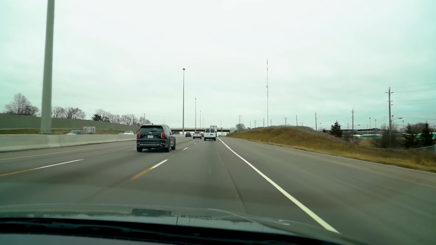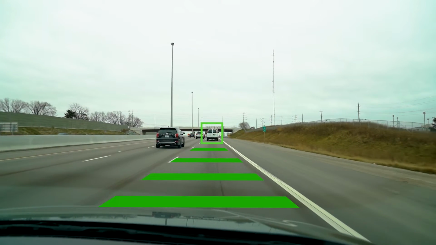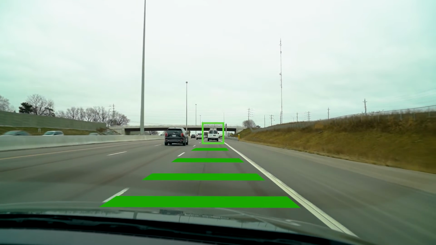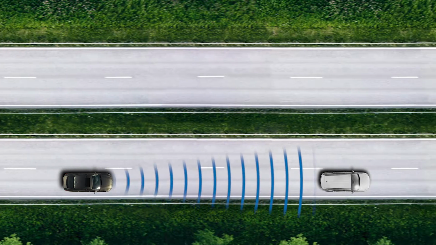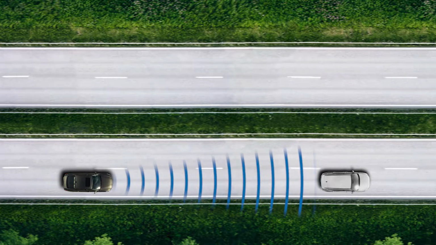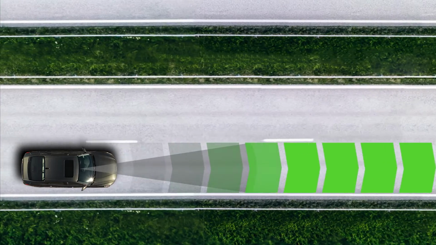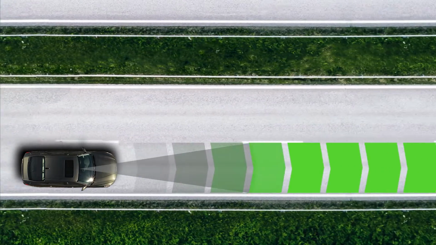Highway Driving Assist is a driving convenience system that assists drivers in maintaining the center of the lane while keeping a safe distance from the car in front. Highway Driving Assist utilizes the Adaptive Cruise Control's radar technology to maintain the distance to the next vehicle, and also uses the Lane Following Assist's camera-based technology to keep the vehicle centered in the lane.